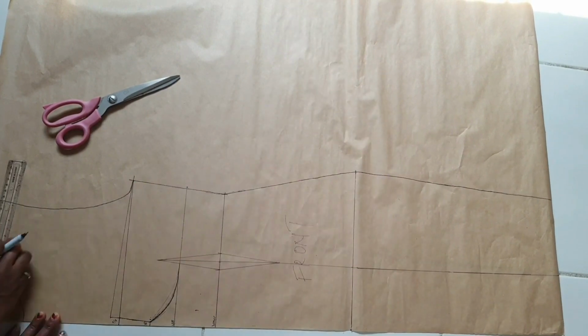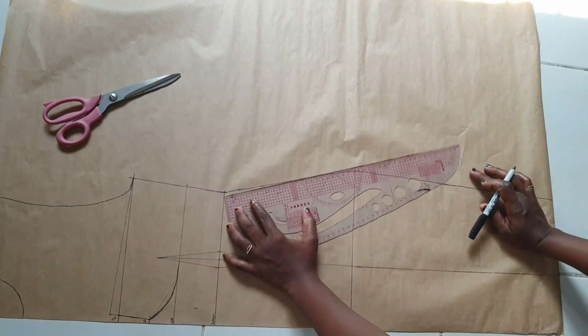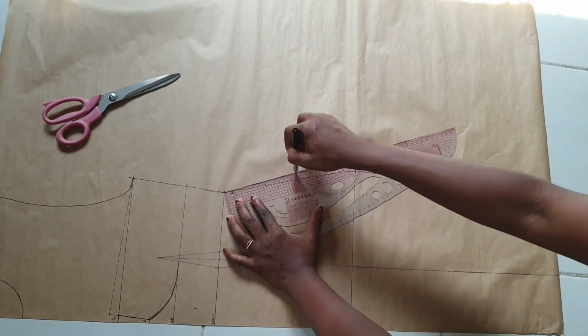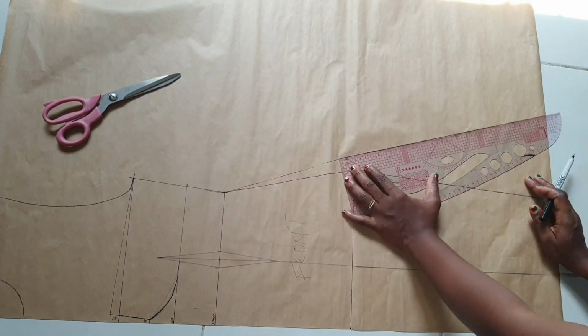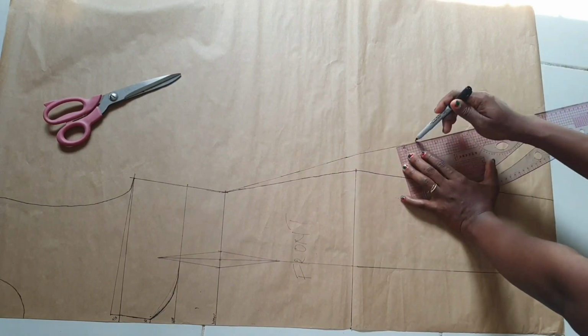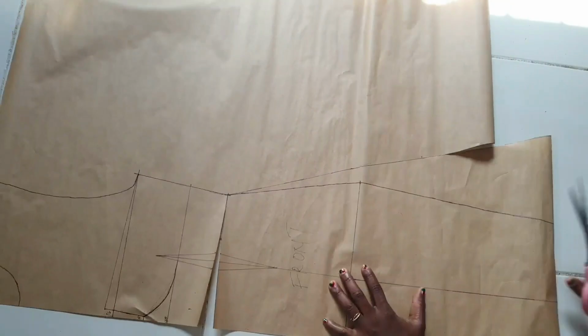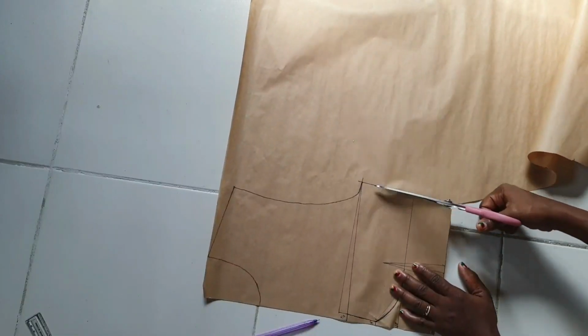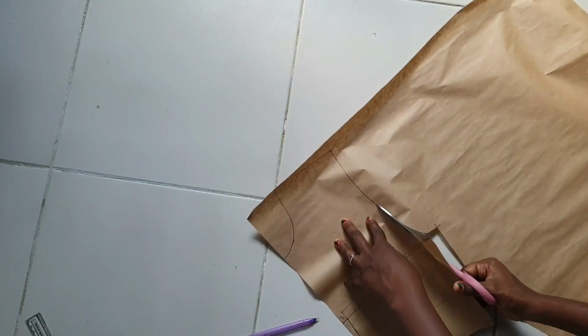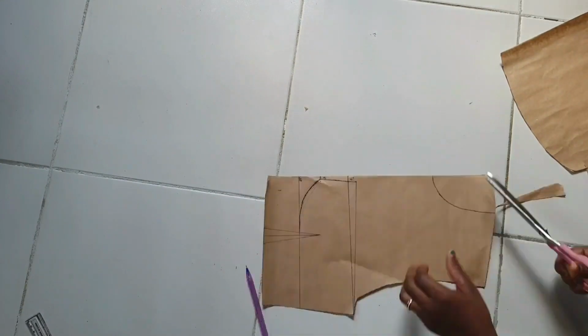The next step is to create the dress flare. You can use your discretion, depends on what you want, if you want it flowing, if you just want it normal. So I cut out the bottom part of the dress so I can construct the top of the dress.